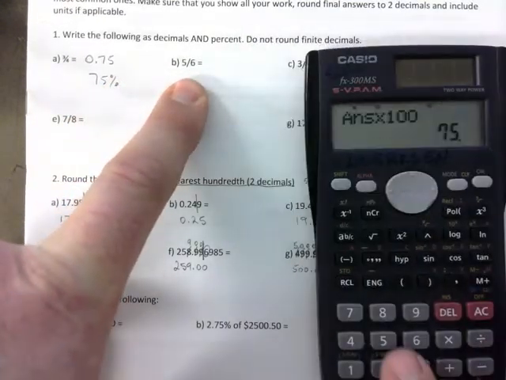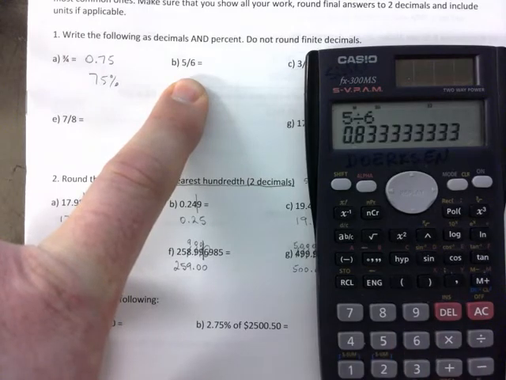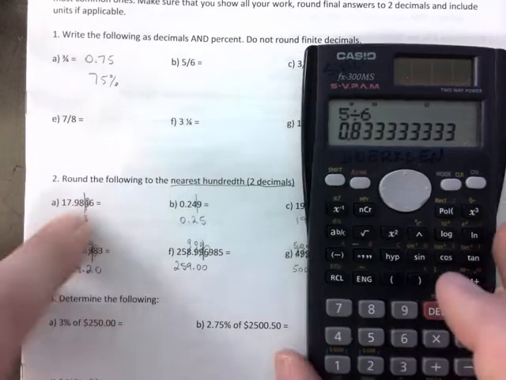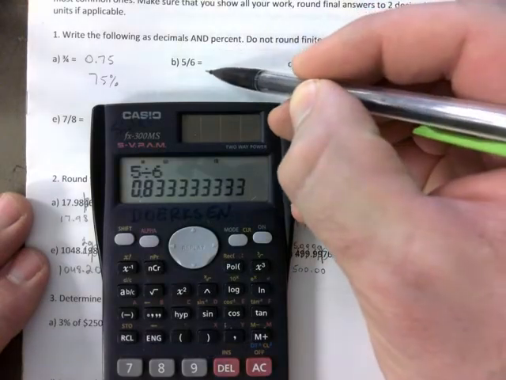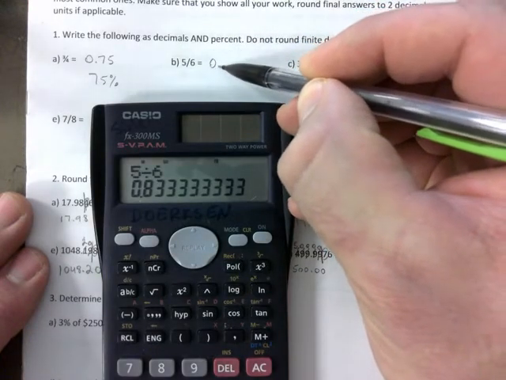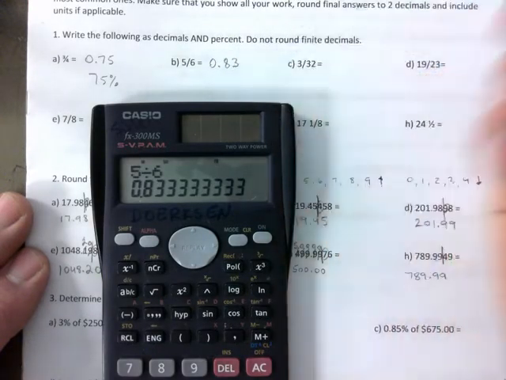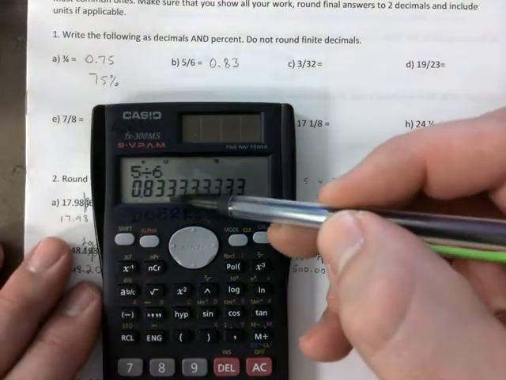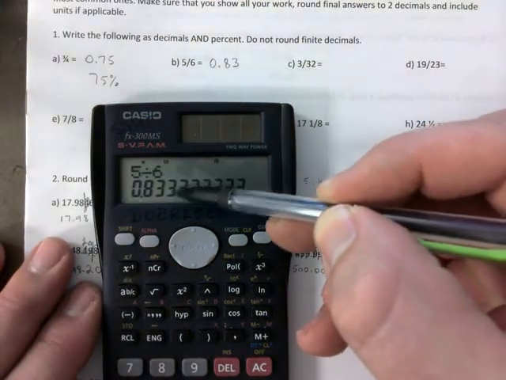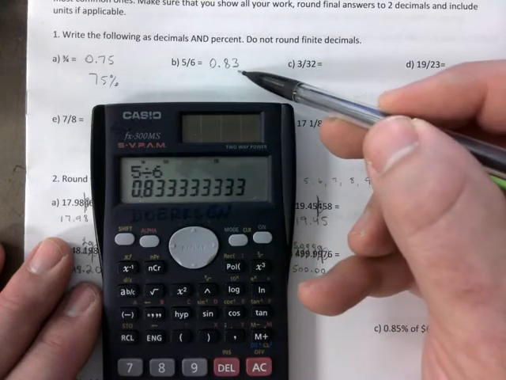Let's try another one. 5 divided by 6. Ooh, what do I do there? I don't want lines, okay? So this is 0.83. That's it. It's almost like you're truncating it there. Right? The 3 doesn't do anything to the 3, so it just stays there.